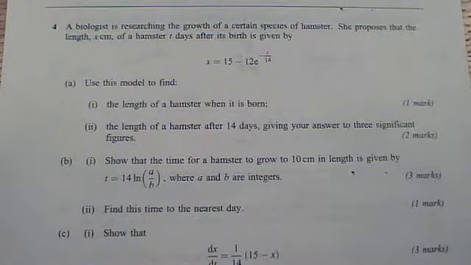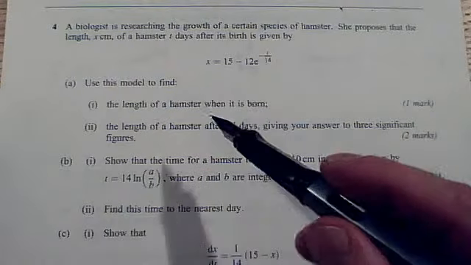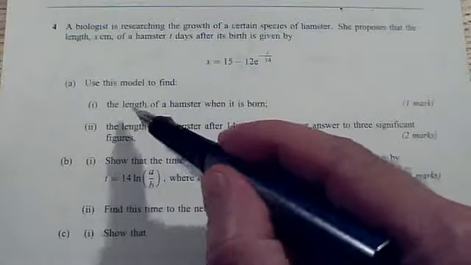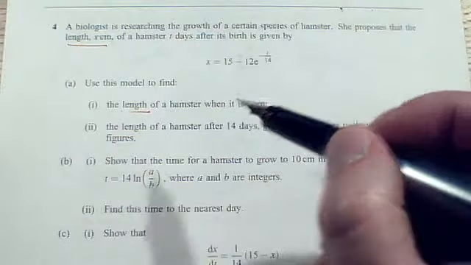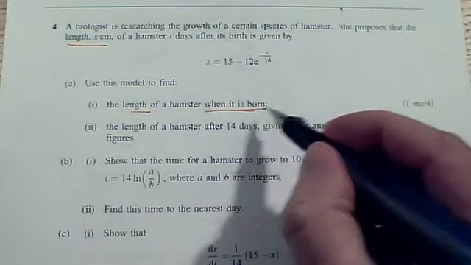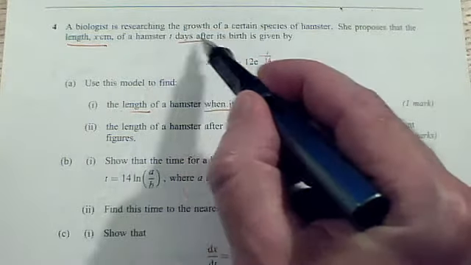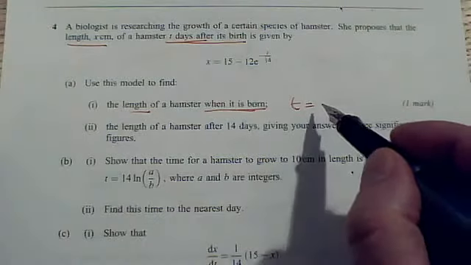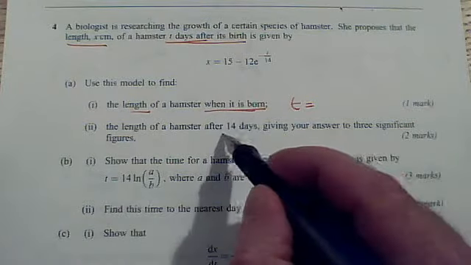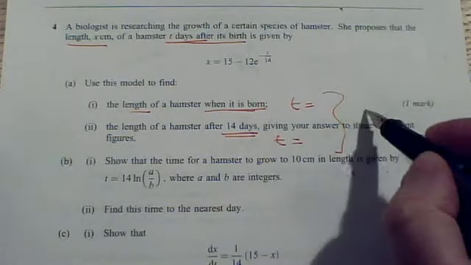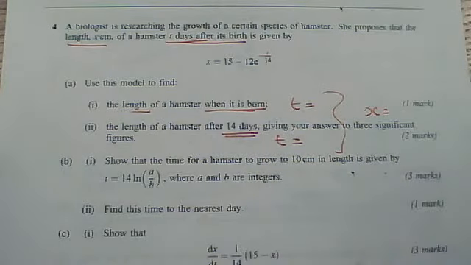Okay, here's the exponentials question on this particular paper, and it's about hamsters. Fairly gentle start. We're given the formula for x in terms of t, and we've got to find the length, which is x, of the hamster when it is born, and of course that's a value of t that it's given you. T is the number of days after its birth. So there's a t value to put in for the first dotty, and then we've got another t value to put in for the second dotty, and in each case you're going to put that in the formula and get what x equals. 3 marks so far, nothing hard has happened.